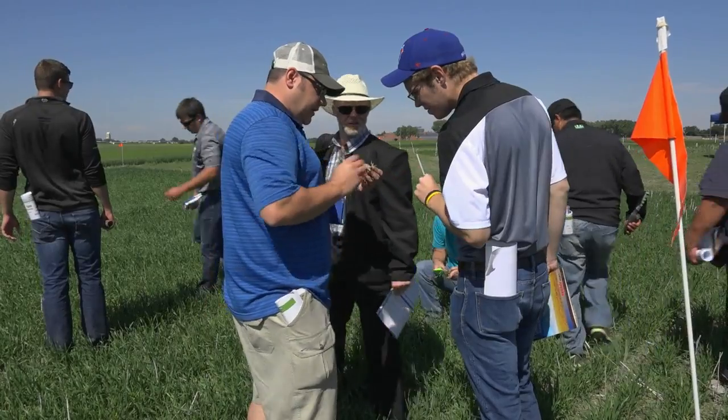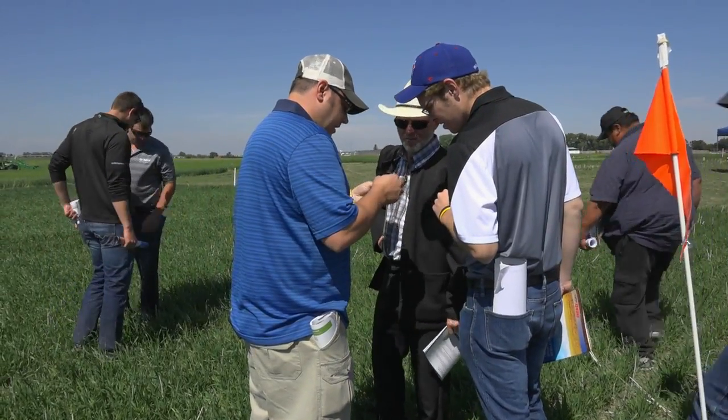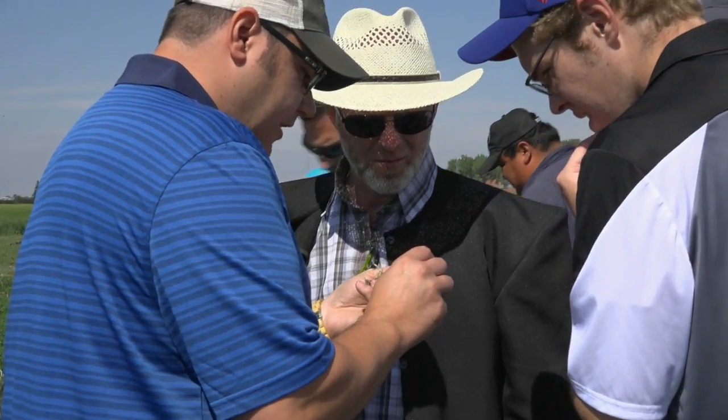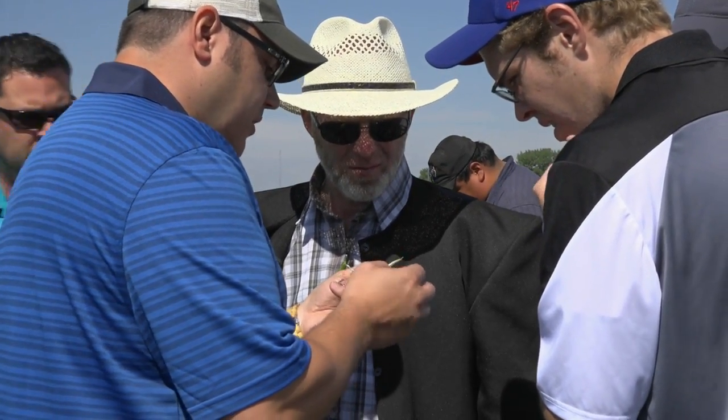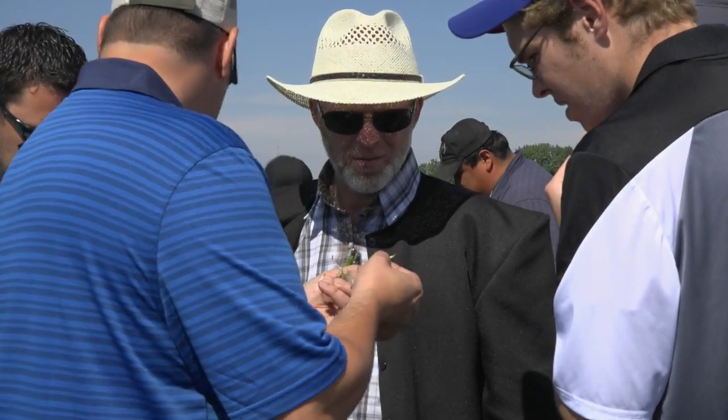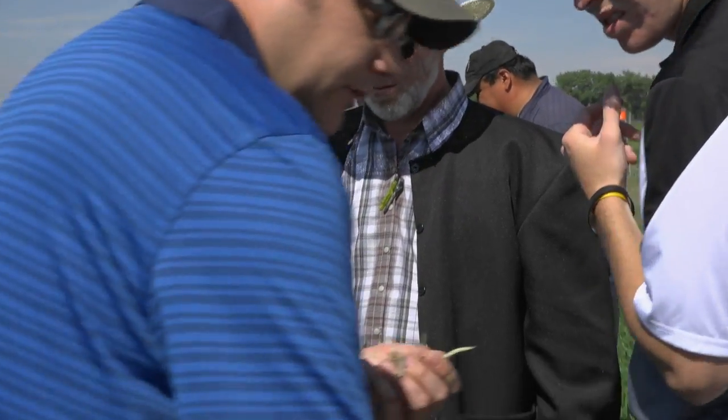Yeah, so what we're looking at here, this would be your plant. I've got the seed there, so this would have been underground, and that's the little head. It's kind of shriveled up now, but it's about a half inch above ground, so that would be growth stage 30. There's knives here if you want.